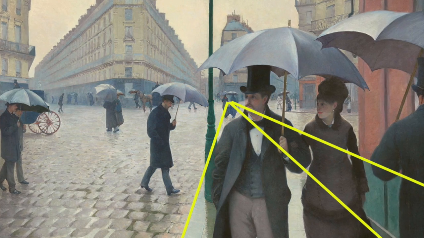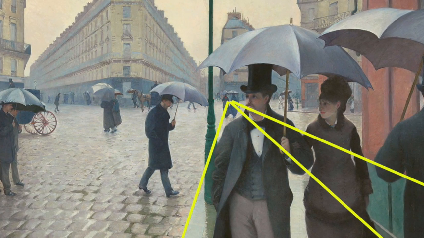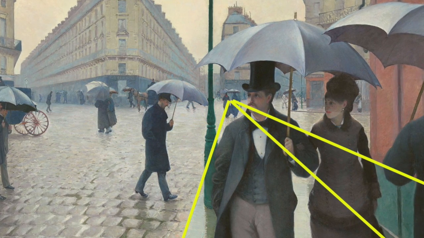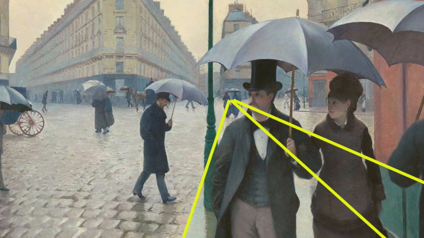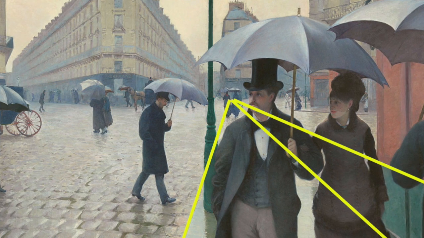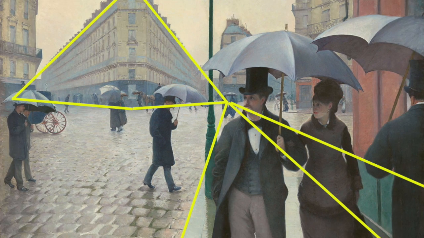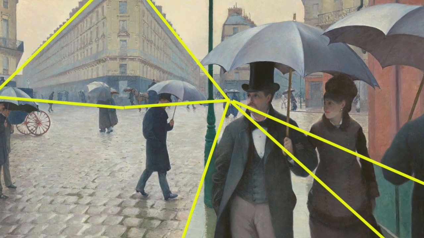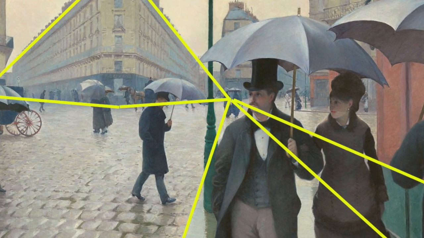But if we check out that building in the background, it is following another law. There's actually a second vanishing point back there, and the building is going to a vanishing point on the left and on the right. And so this painting is using 2-point perspective to create its sense of space.